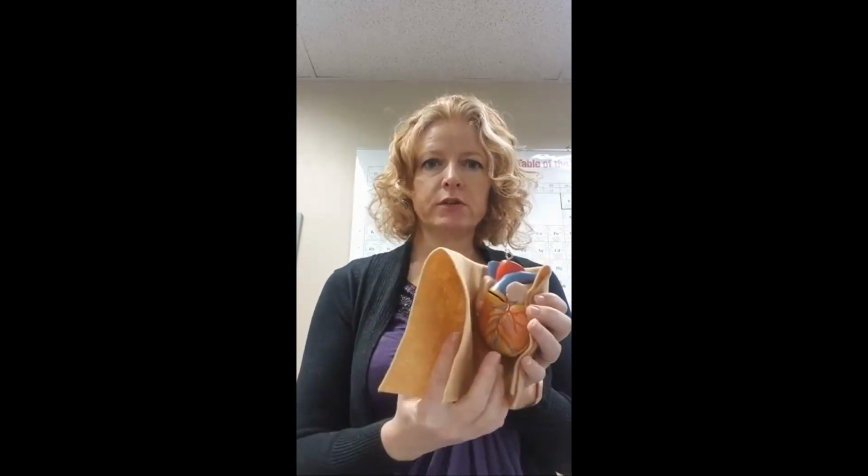Notice that the cavity is surrounding the heart. The cavity is this area here between the 2 layers. That cavity wraps around the heart. The heart is not in the cavity. If the heart were in the cavity, it would be like this, but it's not. The heart's here. The only thing in the cavity is serous fluid.